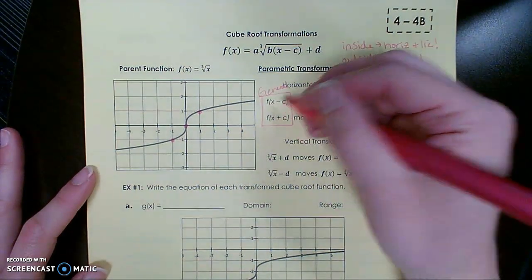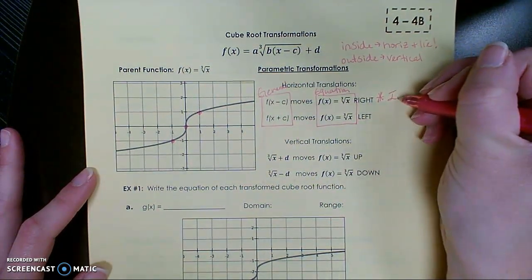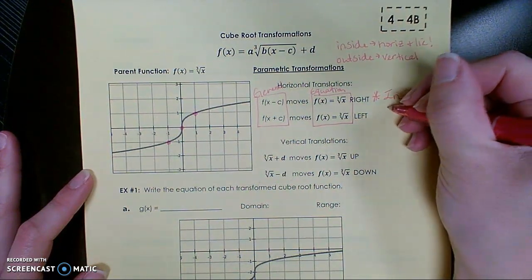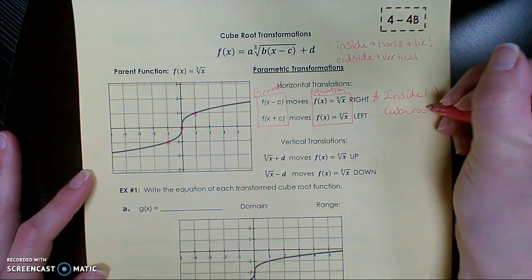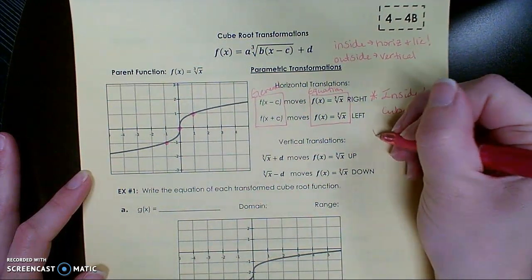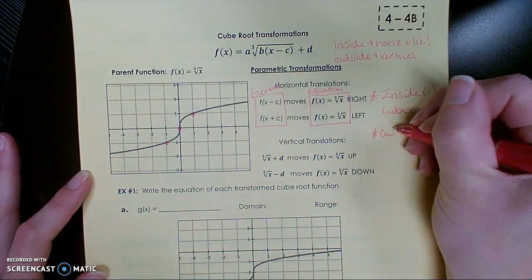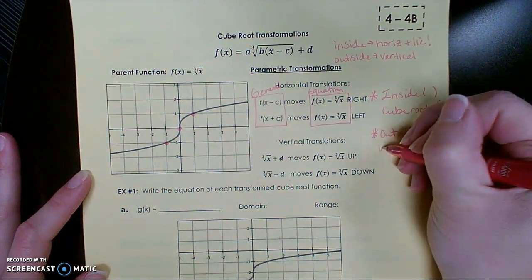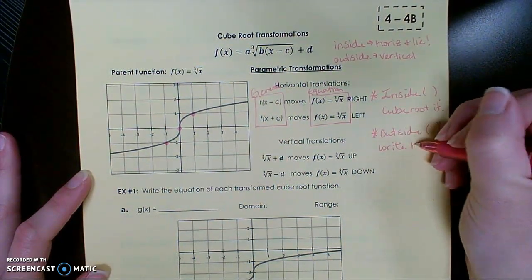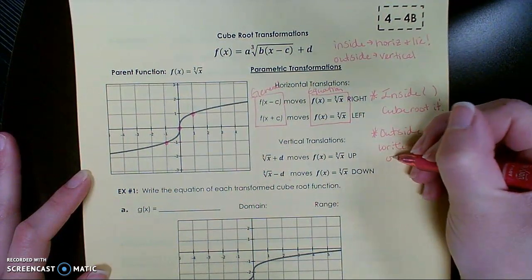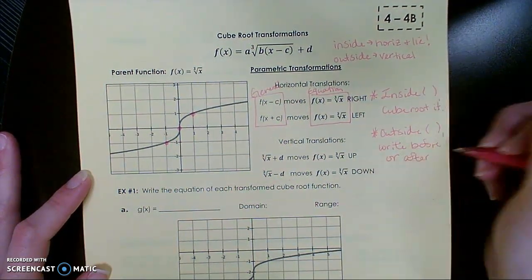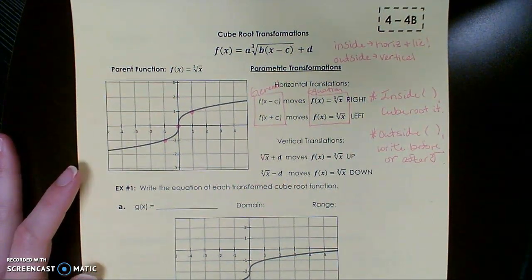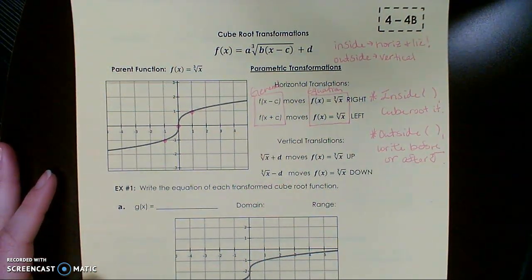So anything that is inside parentheses, you want to cube root it. And anything outside parentheses, you want to write before or after the cube root. Okay, so just some helpful hints from the last lesson.